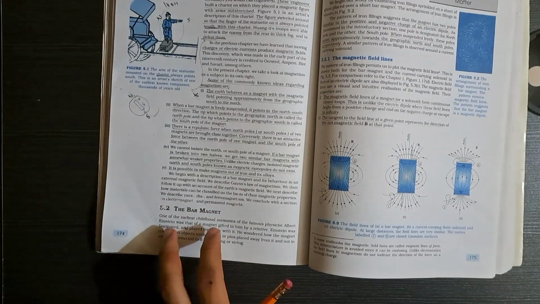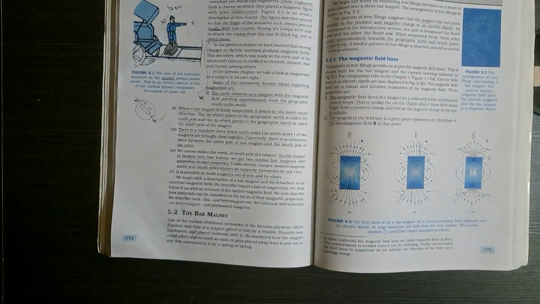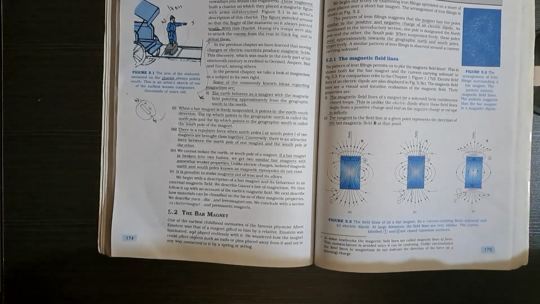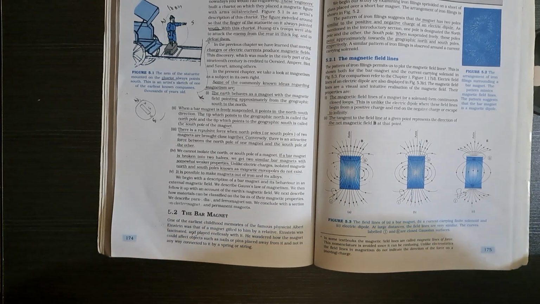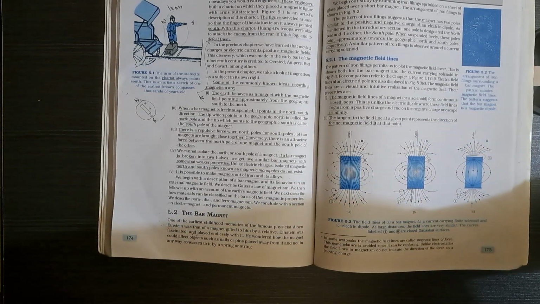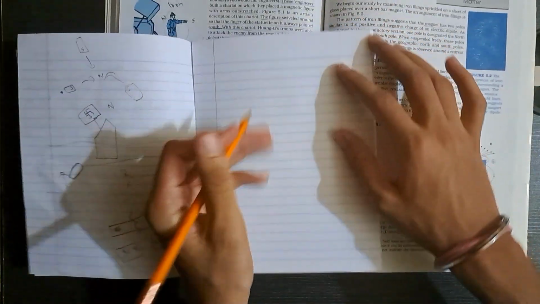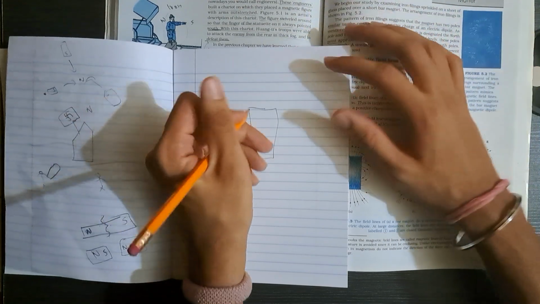And then there's this experiment on the bar magnet, how we found out about the bar magnet. This is just not much of anything. Yeah, that's it. And one thing I'll make clear now is about field lines. You know, this is a magnet. This is important. I mean, you probably know about it, but I just didn't mention it.